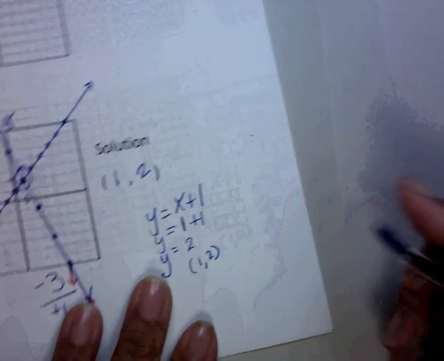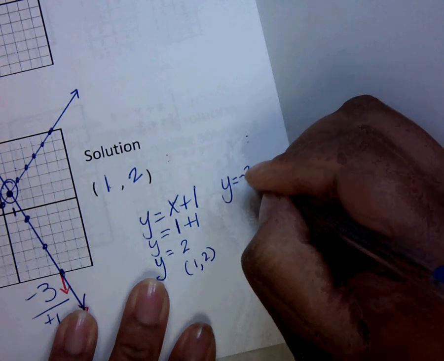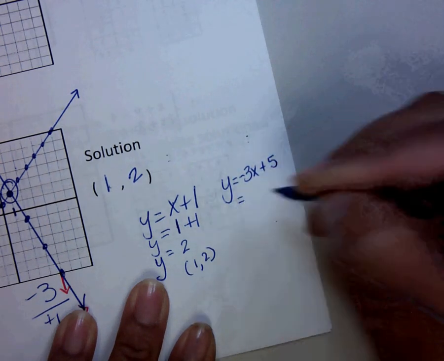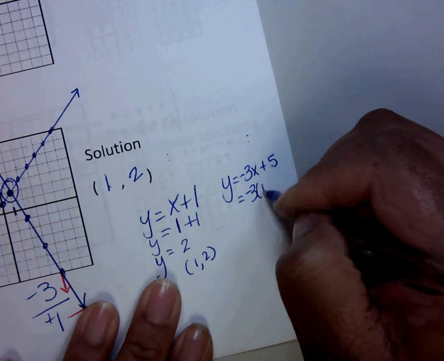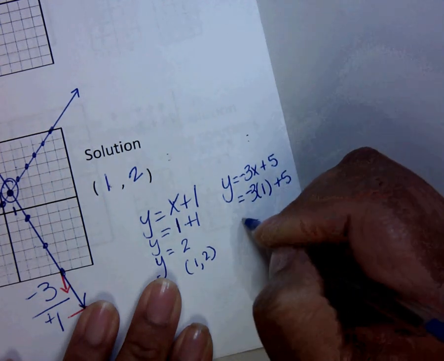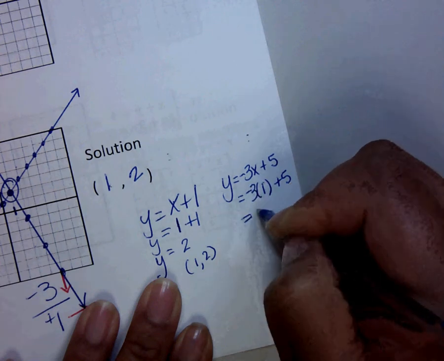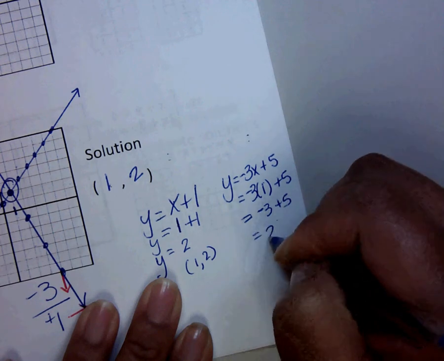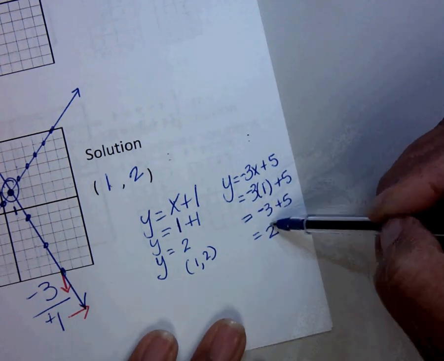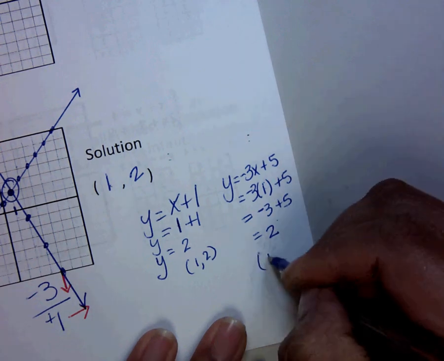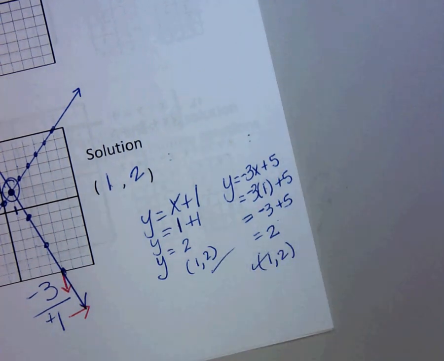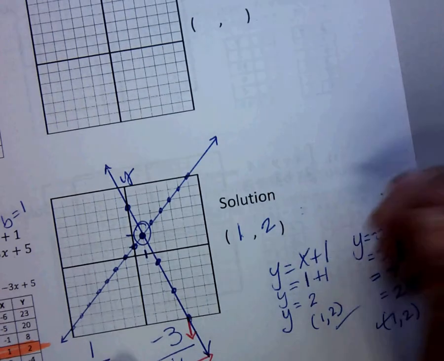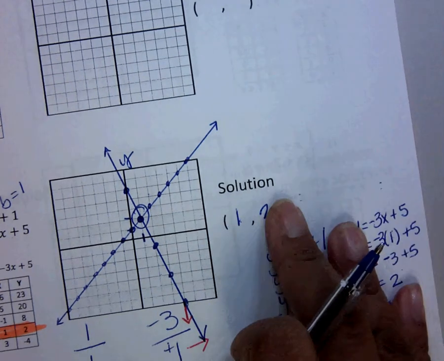Now let's do the other one. y equals negative 3x plus 5. Negative 3 times 1 plus 5. Negative 3 times 1 is negative 3. Negative 3 plus 5 is 2. When x is 1, y is 2. That's 1, 2. So, as you can see, it works for both of them. That means I have the solution. So we did it right. Now, if you would for me, go ahead and turn to the next question.